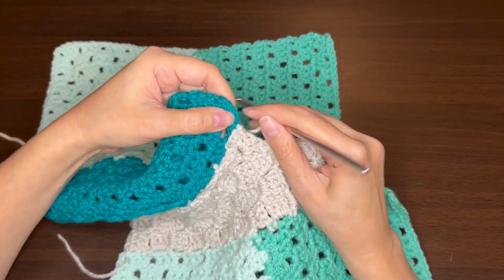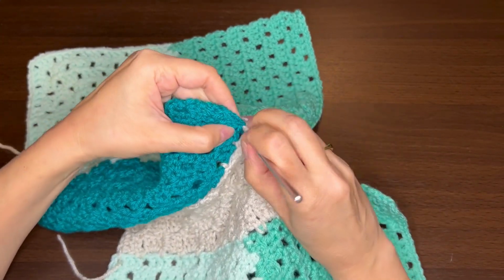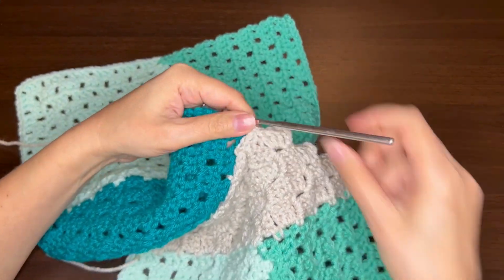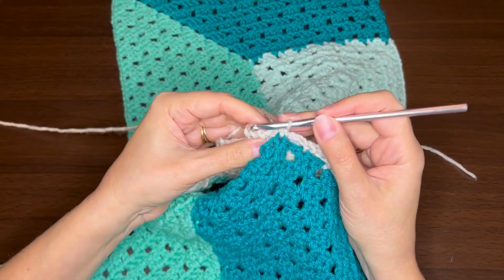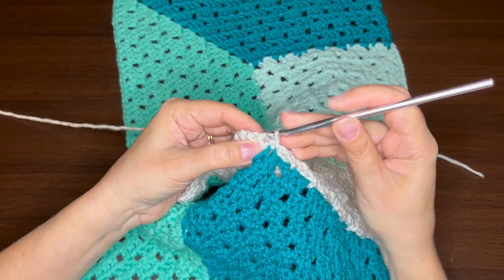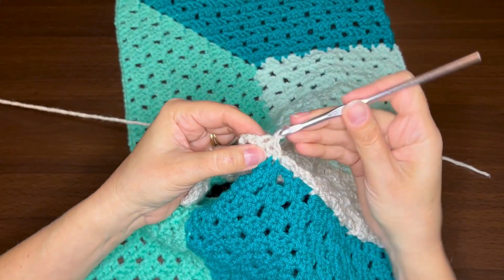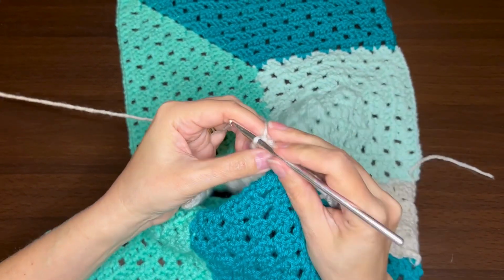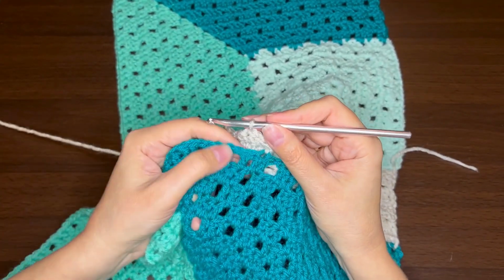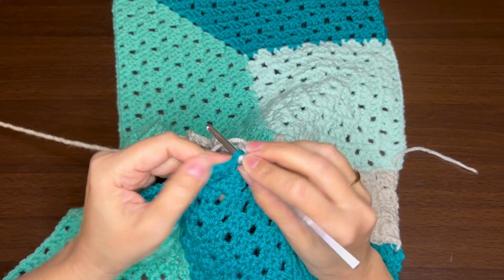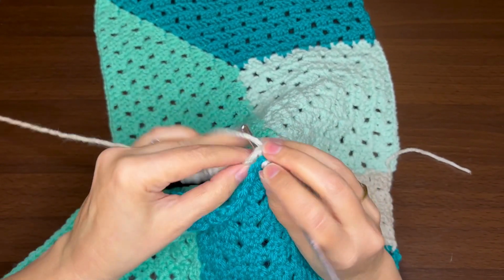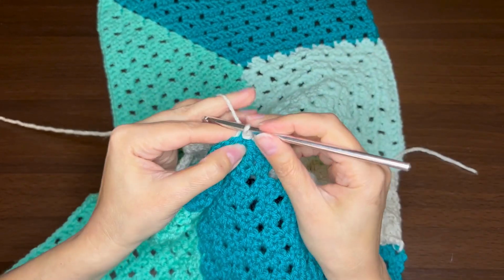So I need to slip stitch between the chain 3 and the granny square. And then turn. Slip stitch in the 3 double crochets. Skip 2 stitches on the granny squares and then insert the hook in the next stitch and in the chain 3 and then slip stitch.